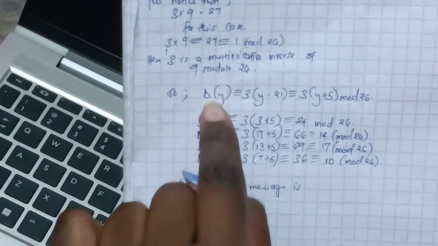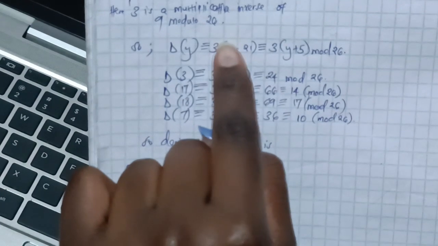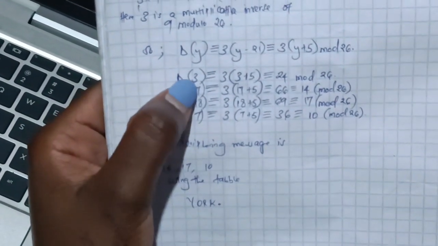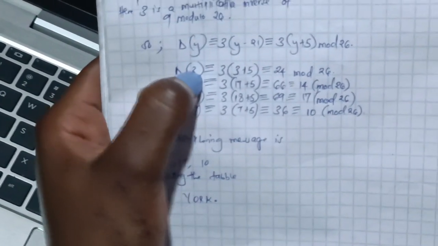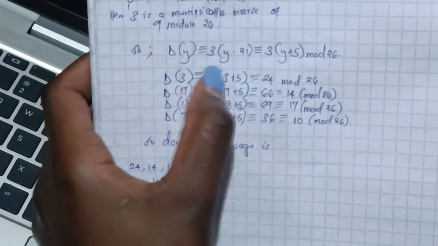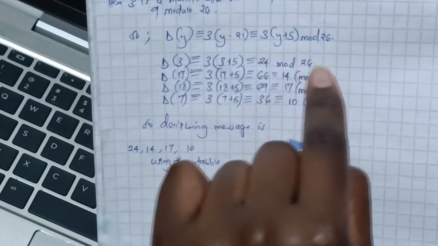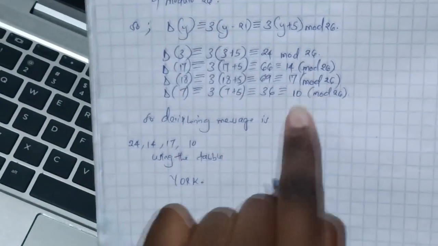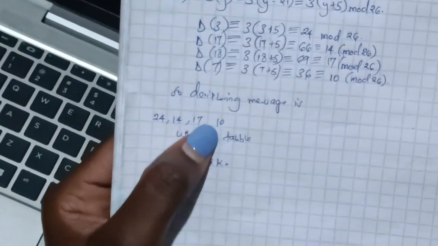We'll be substituting every digit of the message into the formula. For the first digit of the message, which was 3, 3 goes into the place of y, giving you 3 times (3 plus 5), which is congruent to 24 modulo 26. That applies to the rest of the message, 17, 18, and 7. At the end of it all, you have the message 24, 14, 17, and 10.